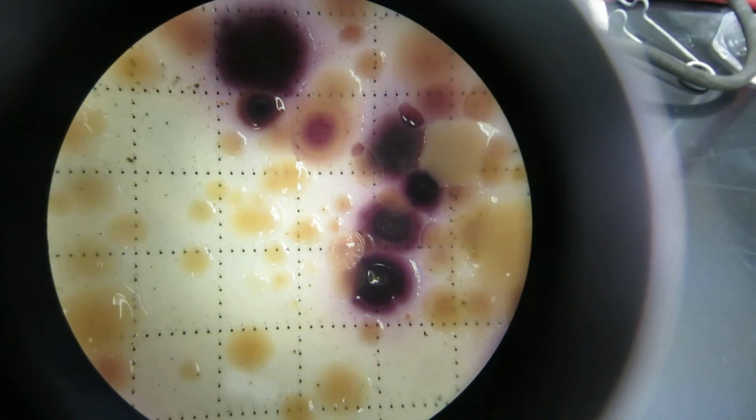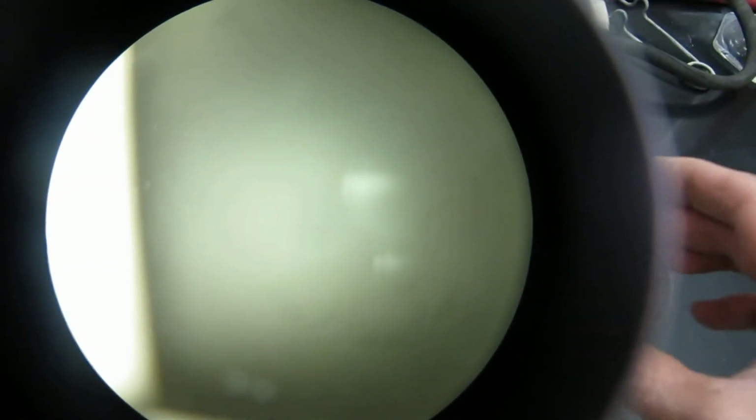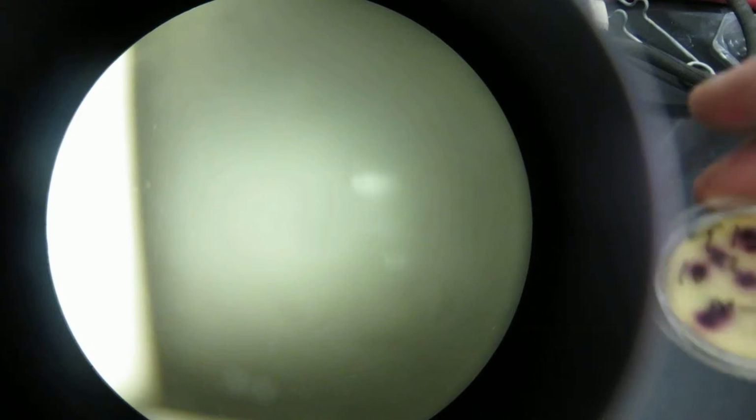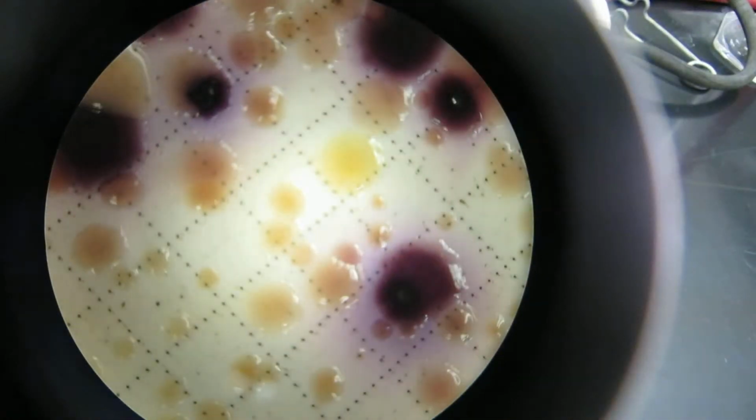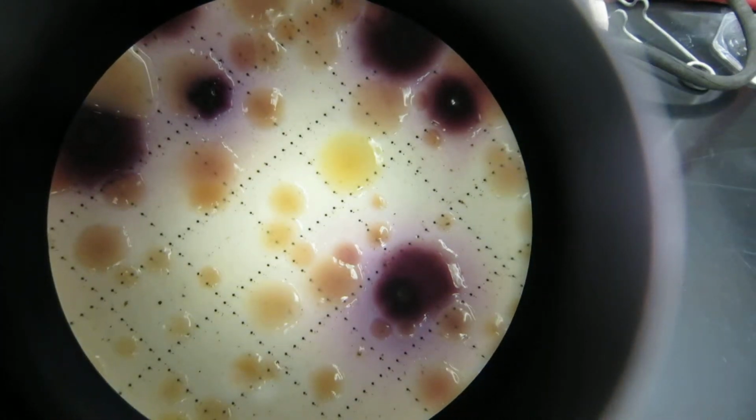I wrote the dilutions on the back here. So this one is, let's see, about a 10 to the negative 2 dilution. That means I took 100 milliliters of the water sample and then I diluted it 2 times, 2 tenfold dilutions. Anyway, I wanted to show you this mTEC here.